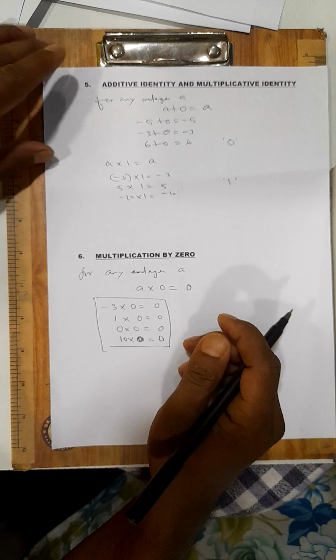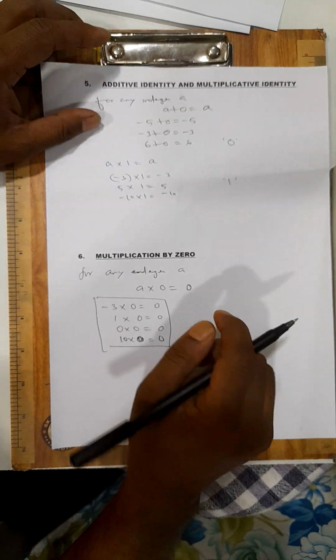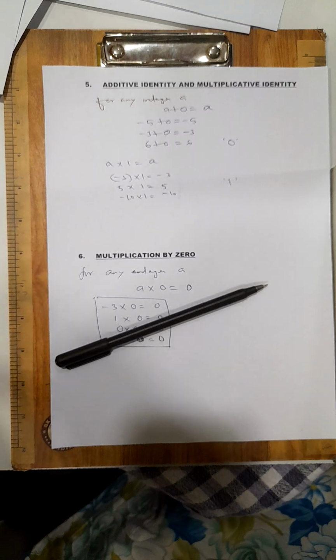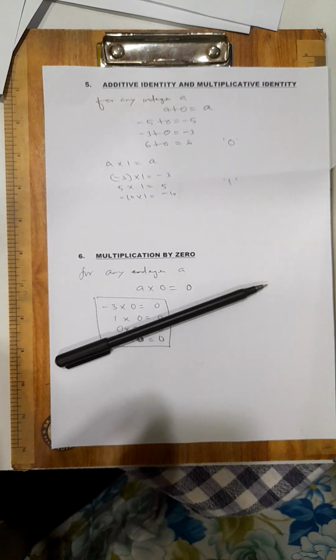So these are the basic properties of integers. Using these properties, we will discuss some numericals, some questions in the next video.